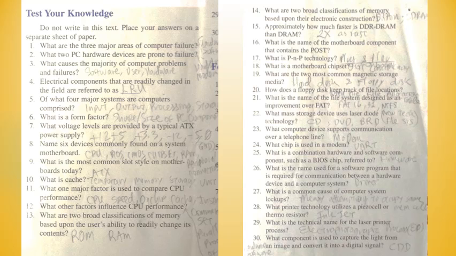Question 18. What is the motherboard chipset? And it is the short-term memory within the disk.